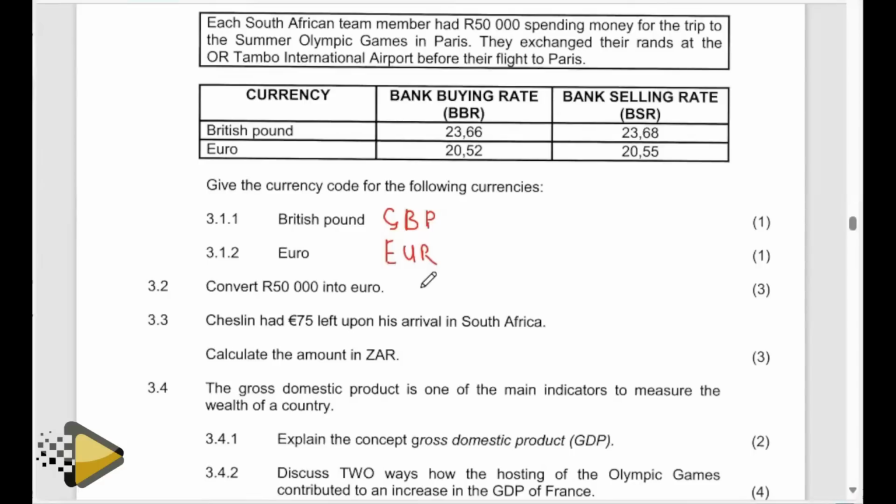The next question reads, convert 50,000 into euro. So we have 50,000 rands. We are moving from rands to euro. So we have to use this particular rate, which is the bank selling rate, simply because the bank is selling foreign currency to you. So when we take it down, 50,000 divided by 20.55. We are using this one, which is the bank selling rate.